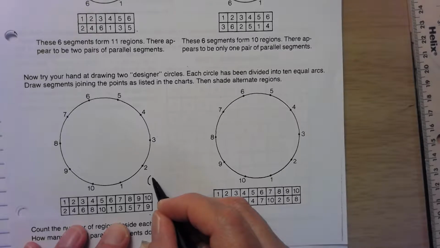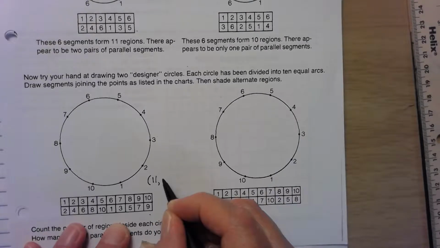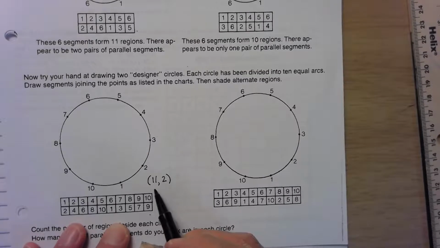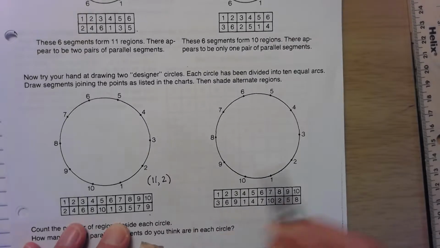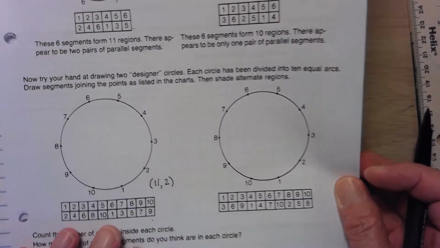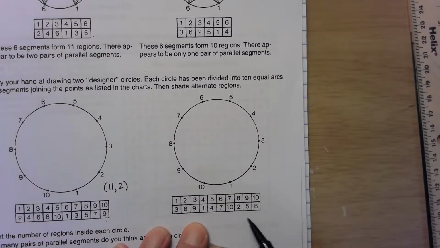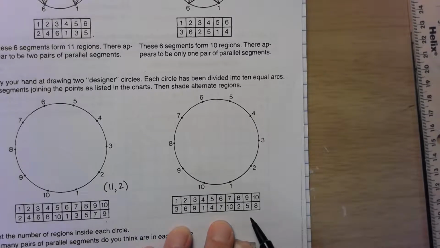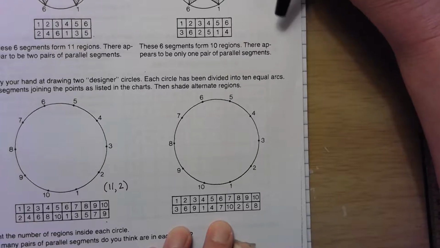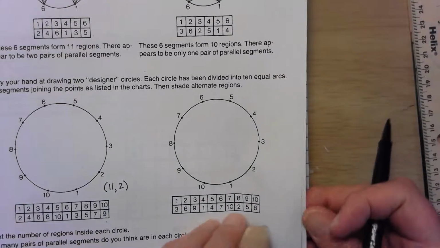So in this case it's mod 11 and the multiplier is 2. So we would say this design is an 11, 2 design. And I'll let you identify where these numbers came from. It's still mod 11. But I think you'll be able to see what the multiplier is here.